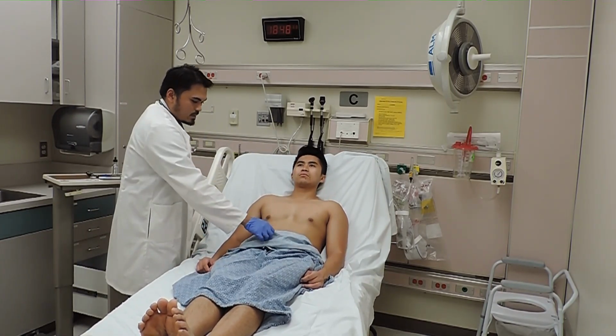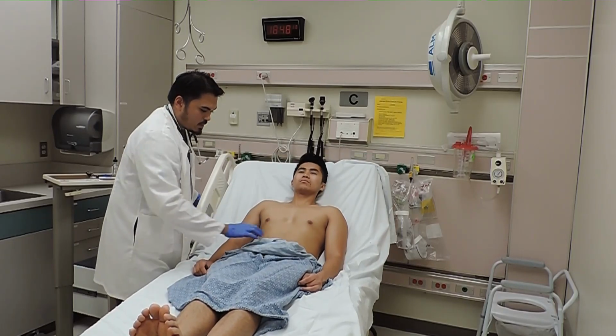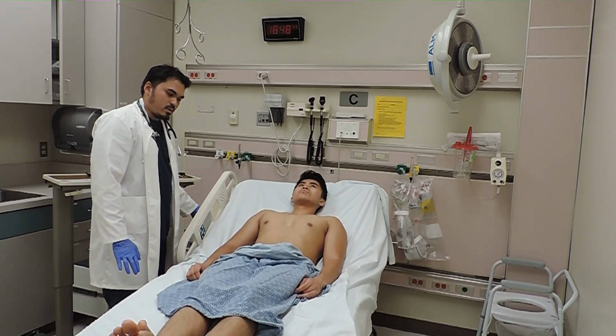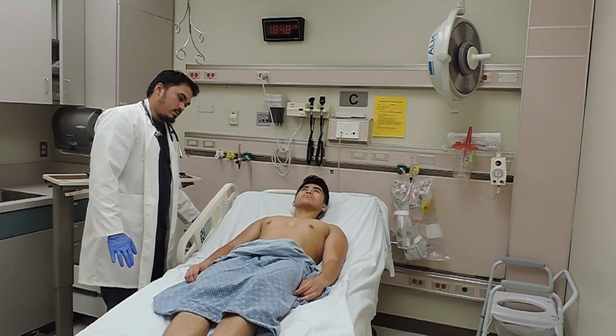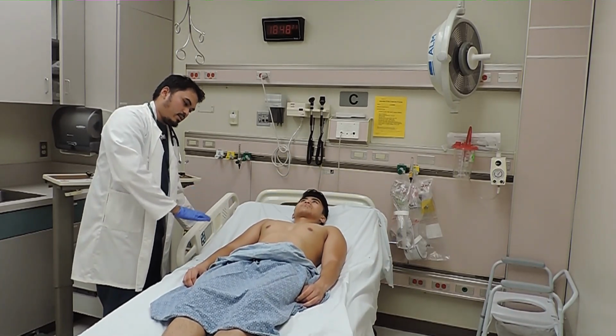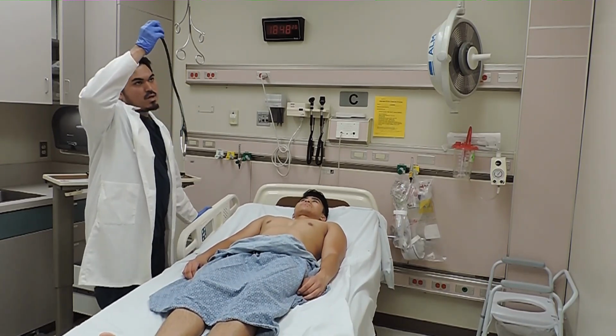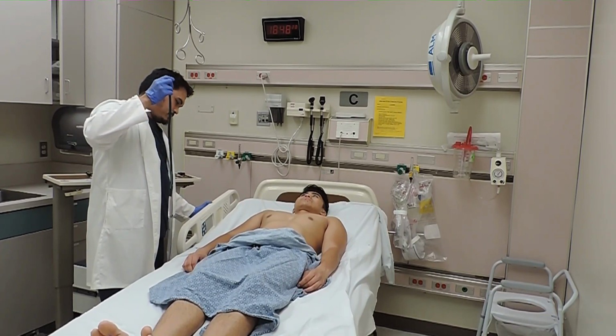Now I'm going to start assessing the abdomen. I see that the abdomen is flat. There's no obvious deformity. There's no wounds. The skin is evenly distributed. The skin color is evenly distributed. I'm going to start in auscultating the patient's abdomen.